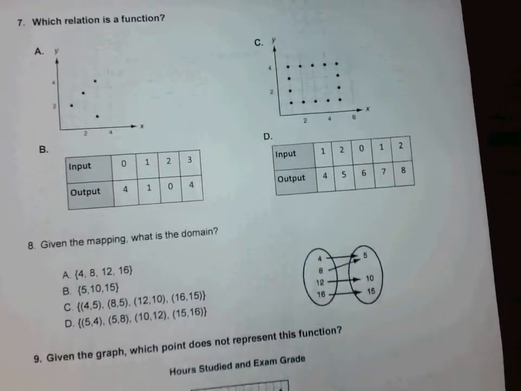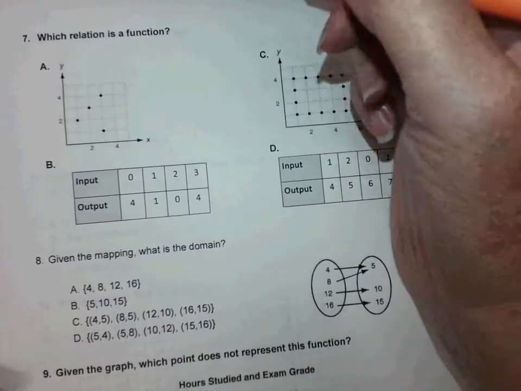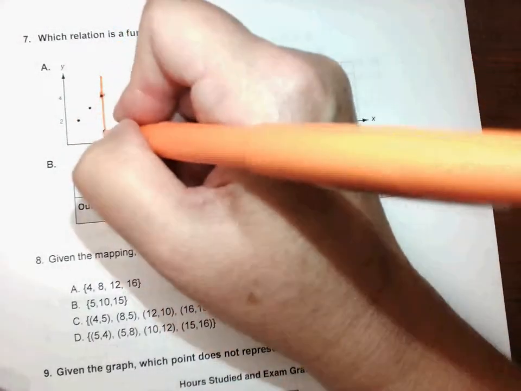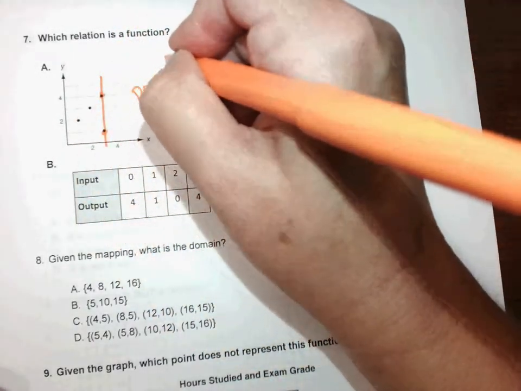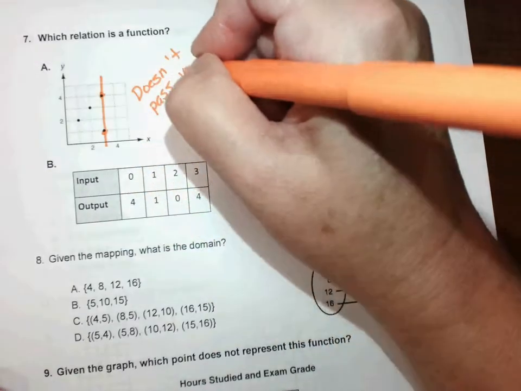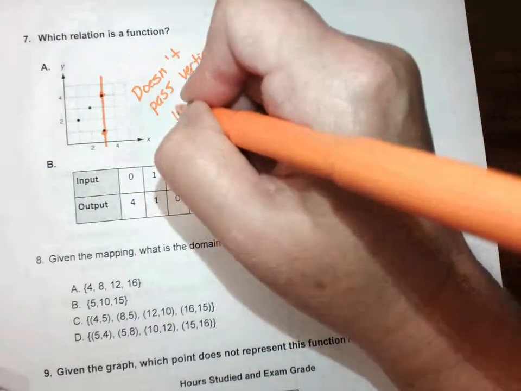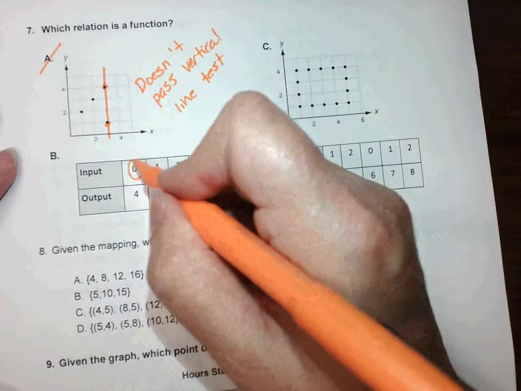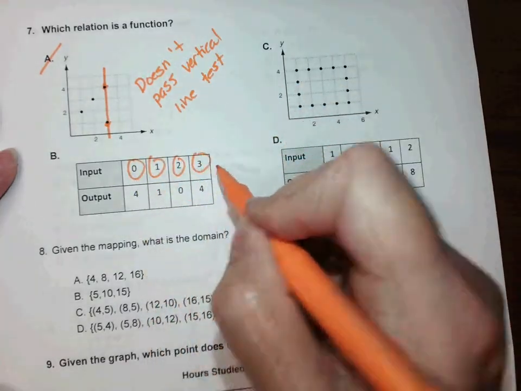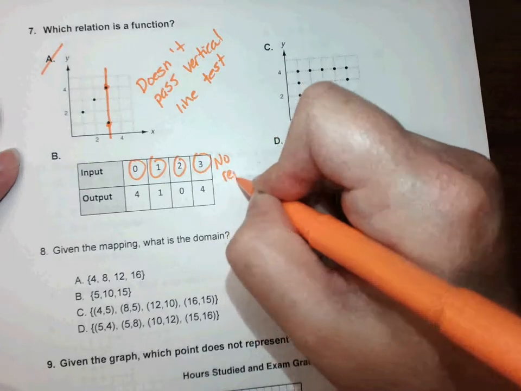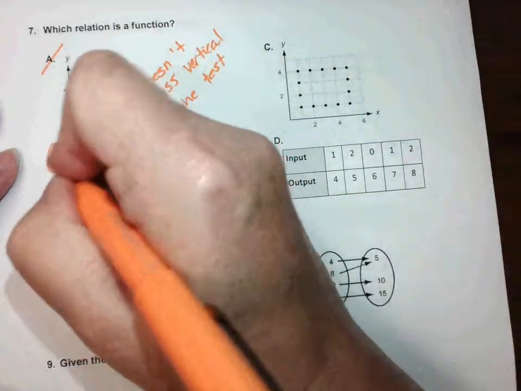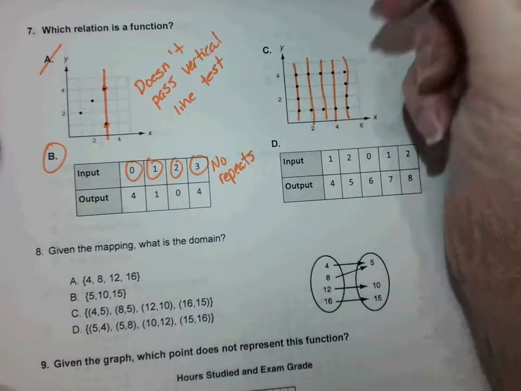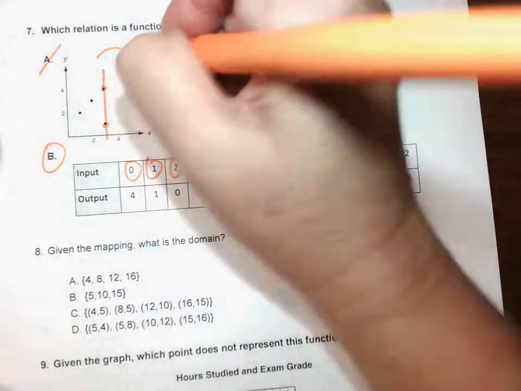Number 7. Which relation is a function? Nope. 2 points touching the vertical line doesn't pass the vertical line test. So it is not a function. Circle all your x's. Look, none of them repeat. No repeats. So this is the function. This does not pass the vertical line test. Neither one of them do.